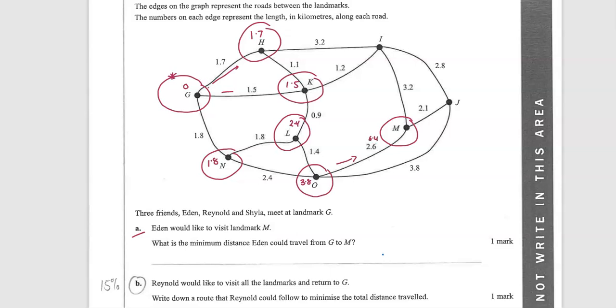Now, I'm looking up at I. I could go along the top here, which would be 4.9, or I could come along via K, which would make it 2.7. So there's 2.7. So if I try to get to M from I, you can see that was going to be 5.9. So that's smaller than the 6.4, so I'll rub that one out. So now we've got the answer: that was 5.9 to M from G. We'll just leave that there.